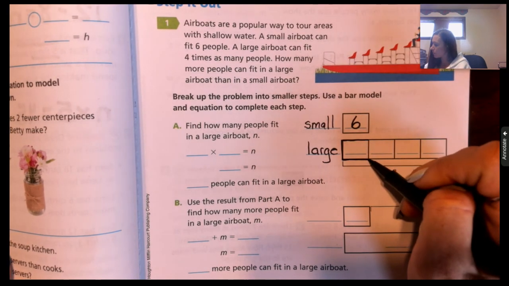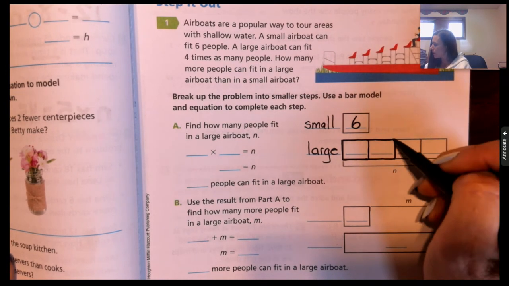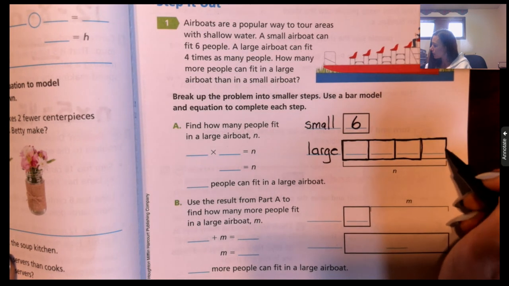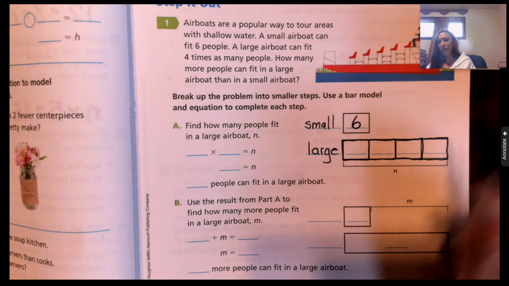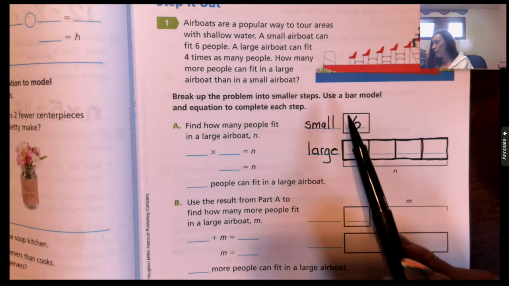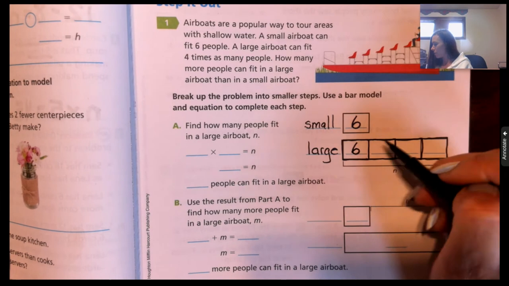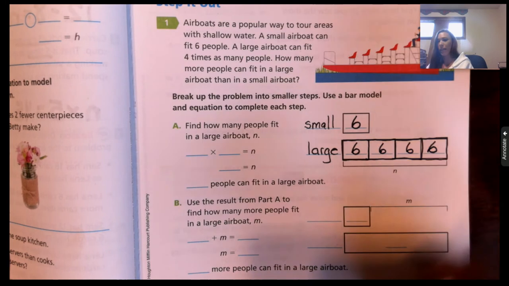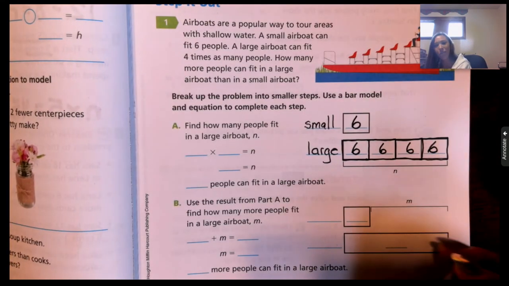Here's 1 time. Here's 2 times as many. Here's 3 times as many. And here's 4 times as many. So here's what they're saying. They're saying that we're trying to find out 4 times as many as 6. So I can show 1 time, 2 times, 3 times, and 4 times as many as 6 by showing a 4 times as big picture. That's basically what we're doing.